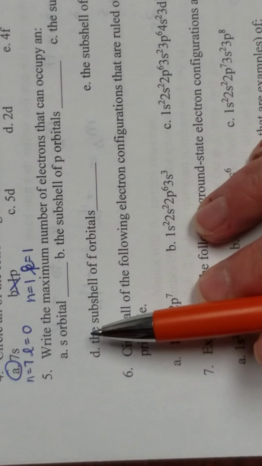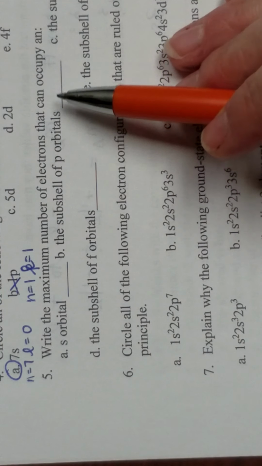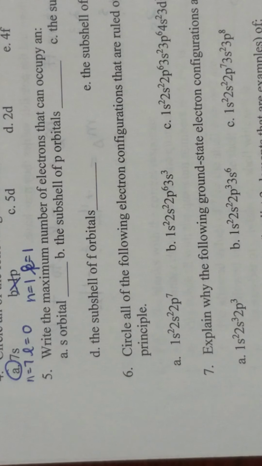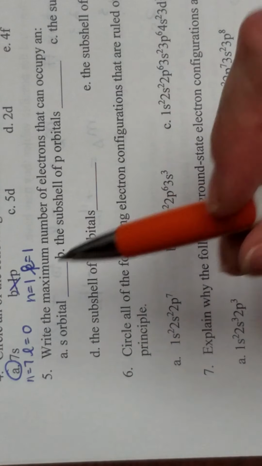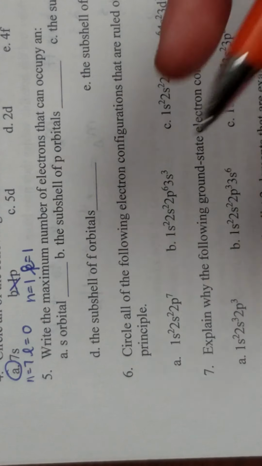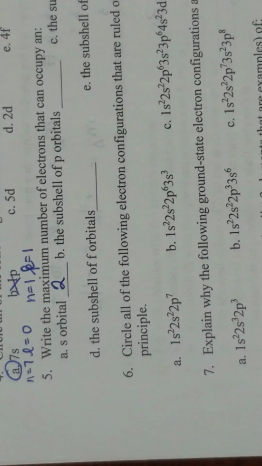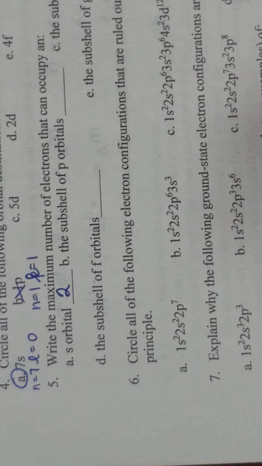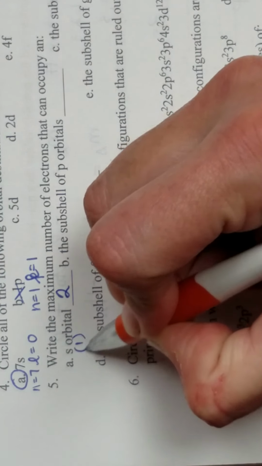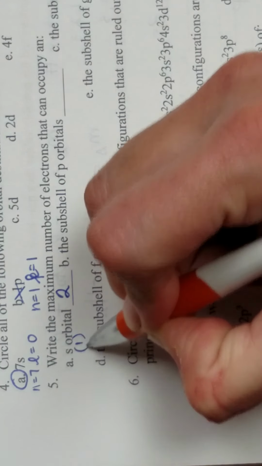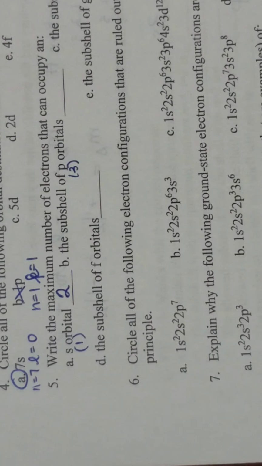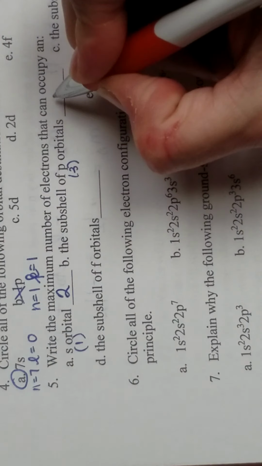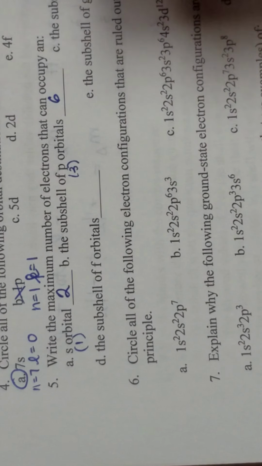If we look at 5, the maximum number of electrons that can occupy a particular orbital. So an s orbital, a spherical orbital, can only hold 2 electrons. It only has one orbital available. When we look at P, P actually has 3 orbitals, and according to the Pauli exclusion principle, 2 electrons can fit in each orbital, so we say 3 times 2, that gives us 6.